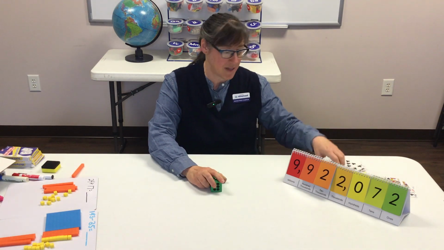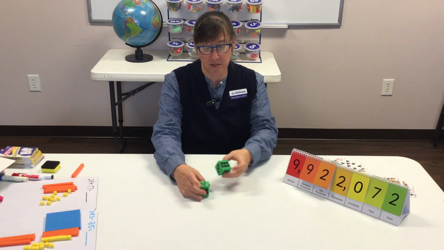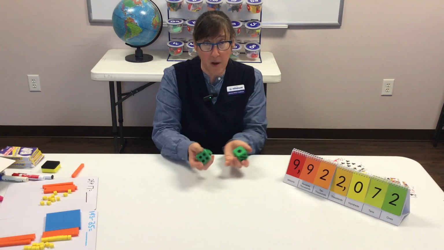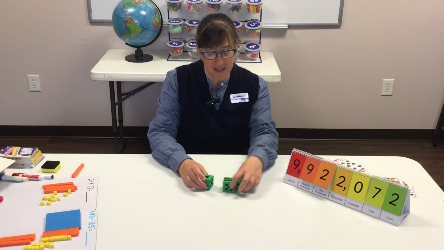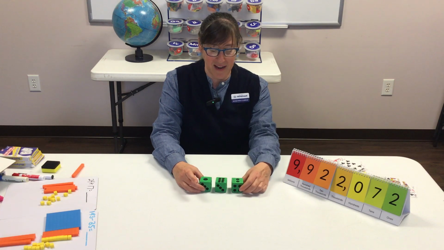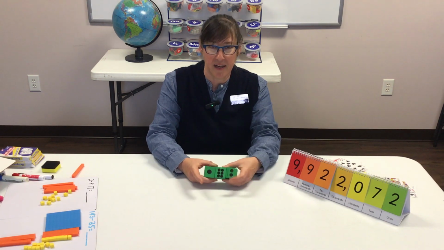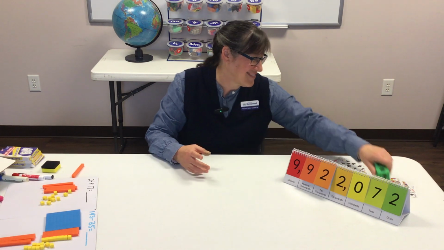If you want to practice multiplication facts, you can just use one set of dice. 5 times 6 is obviously 30. Or if you want, you can complicate things. And now we've got 12 times 1 is still 12. I can handle this much math.